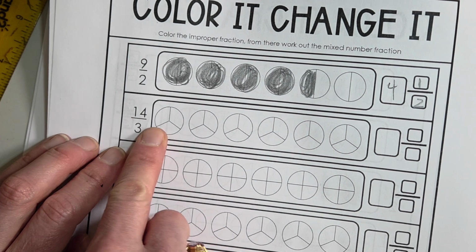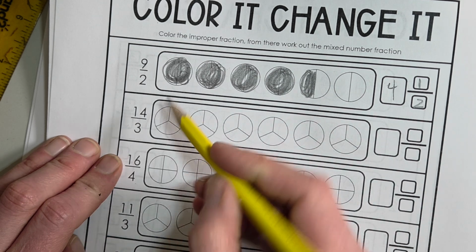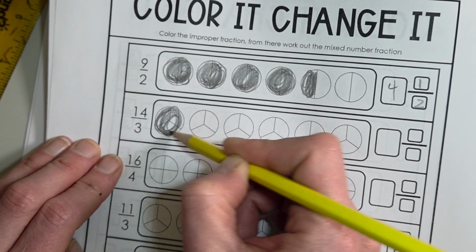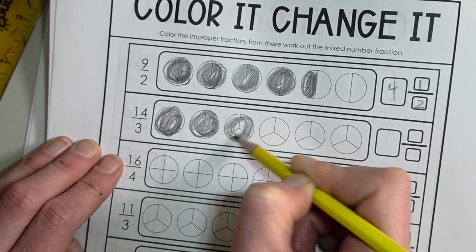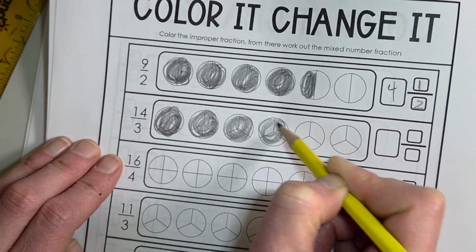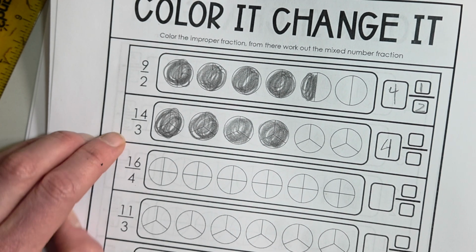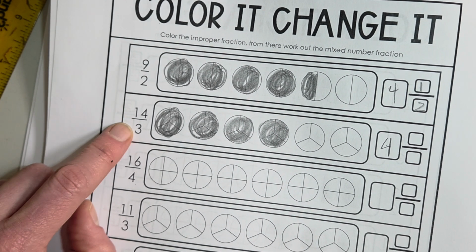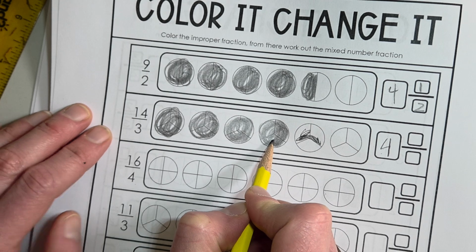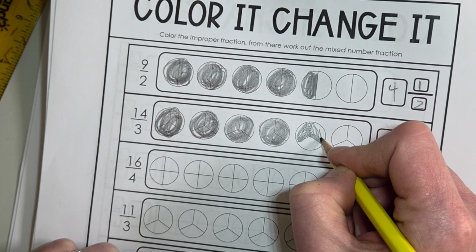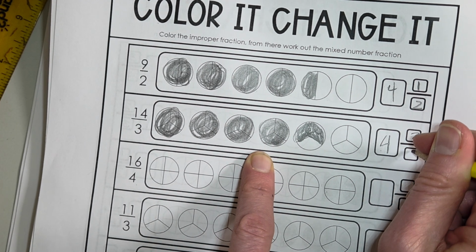Okay, 14 thirds. We're going to count up our thirds. 3, 6, 9, 12, 15. Nope. So we're going to go 3, 6, 9, 12. So 14 divided by 3 is 4, which gets us to 12. How many are left over, right? Between 14 and 12, we still have 2 left over. So 3, 6, 9, 12, 13, 14. So that's 4 and 2 thirds.